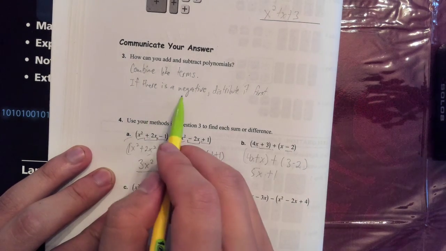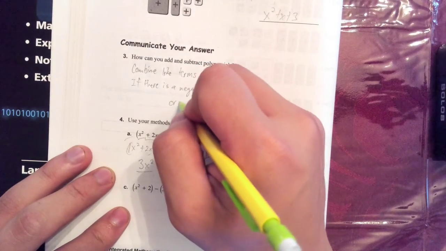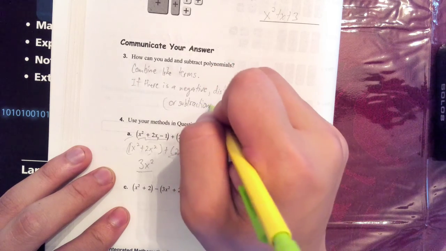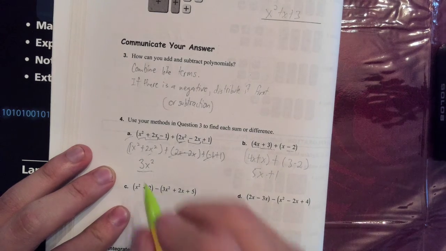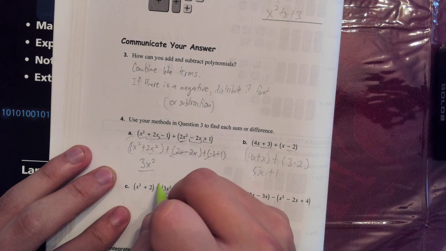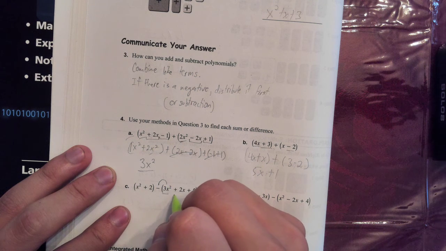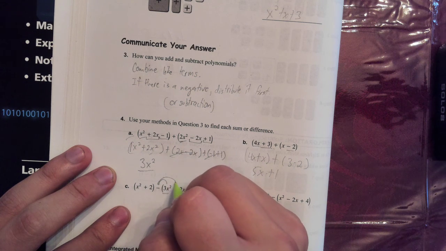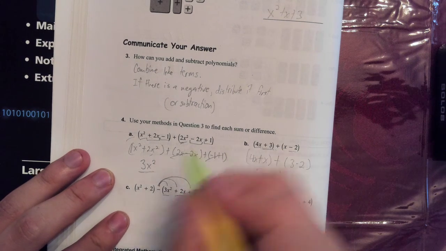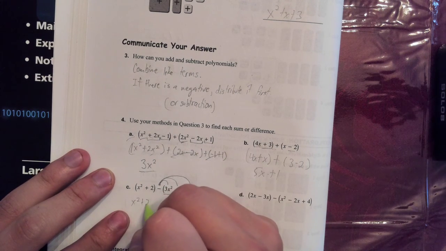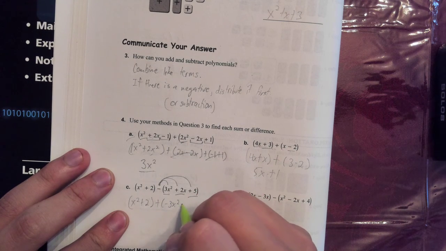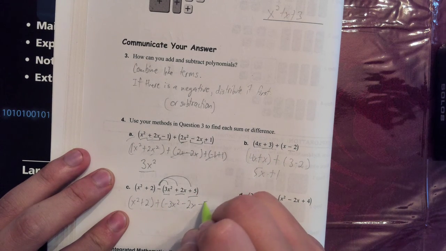Here it says if there's a negative or subtraction, distribute it first. So this multiplied by negative 1 is currently positive, but it becomes negative. Positive 2x becomes negative 2x, and positive 5 becomes negative 5. So I have x squared plus 2 plus negative 3x squared minus 2x minus 5.